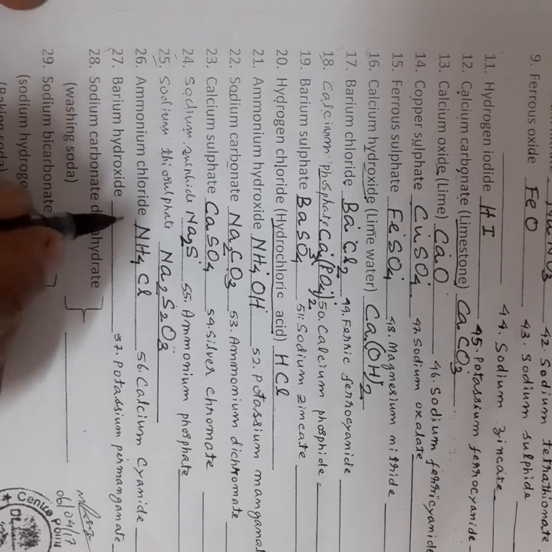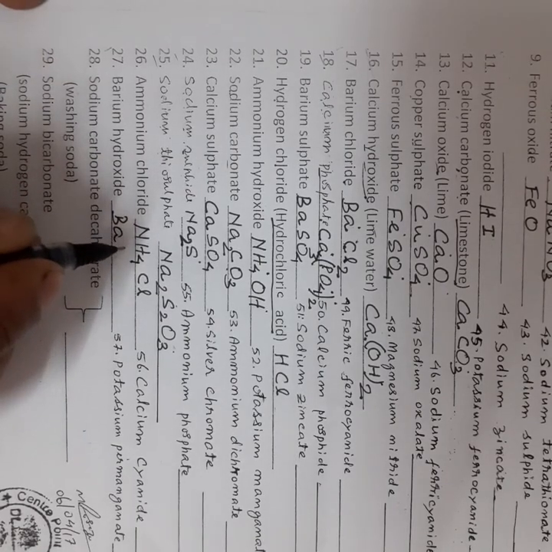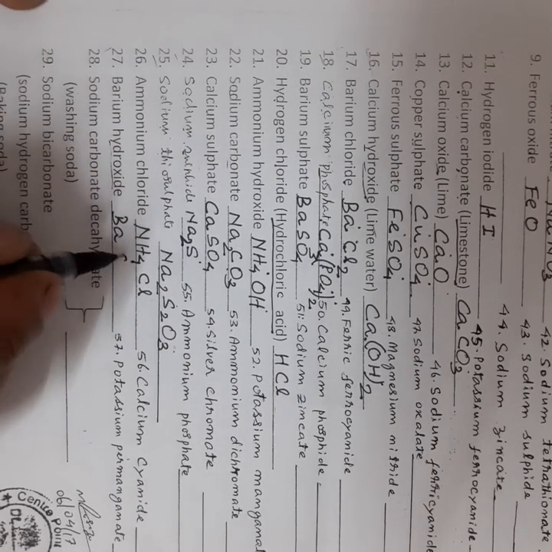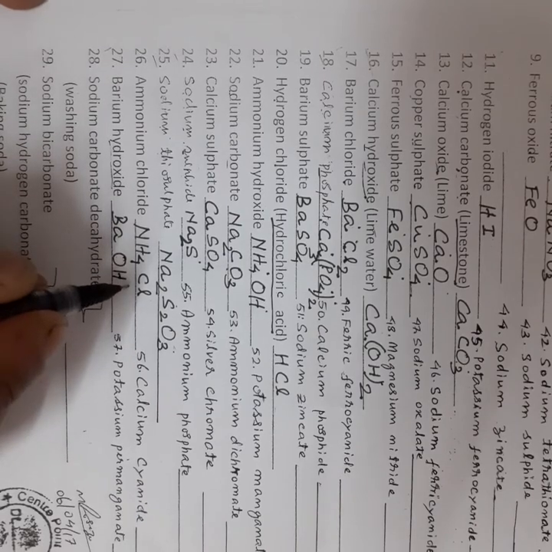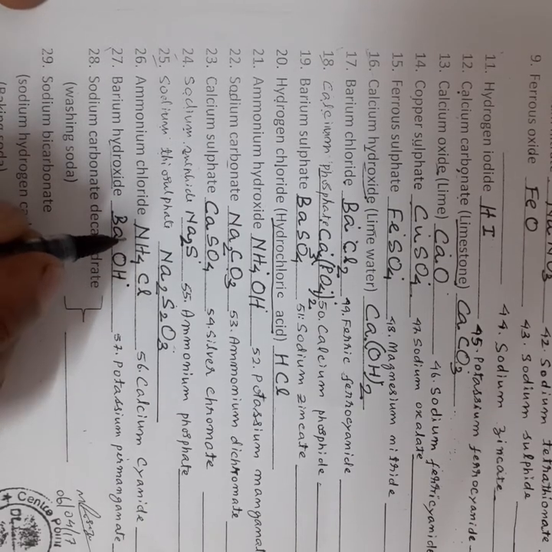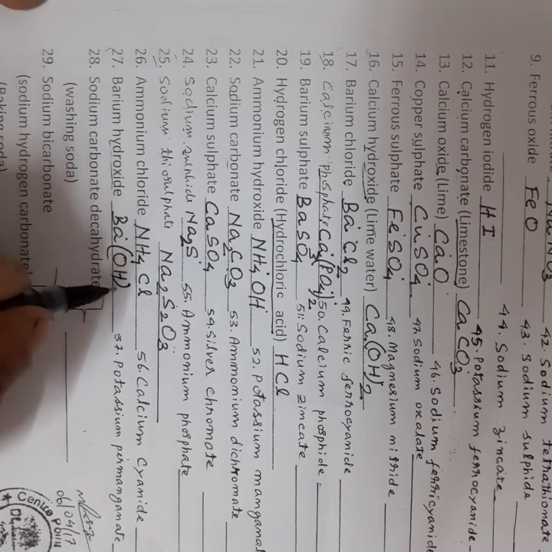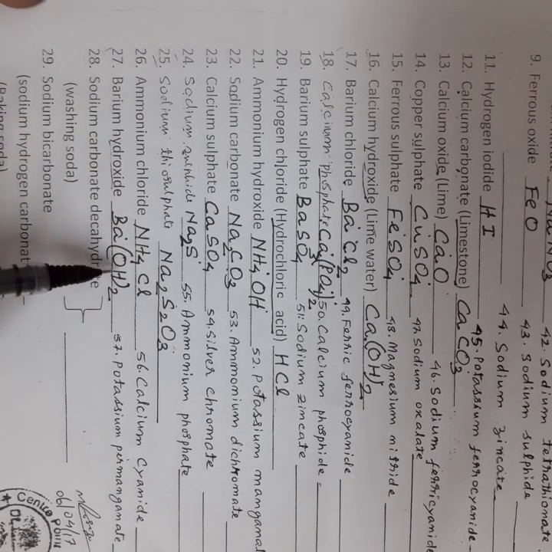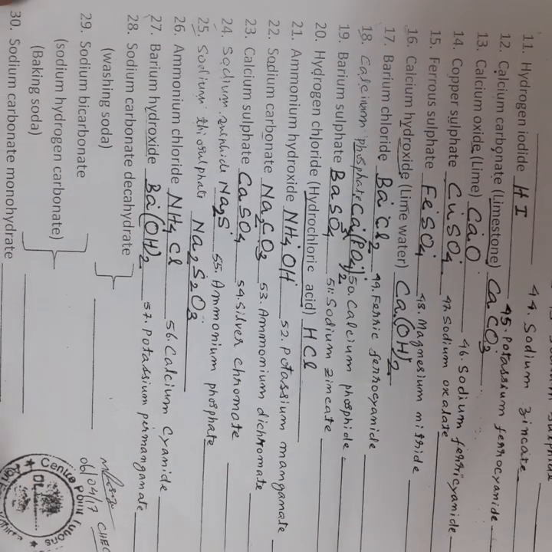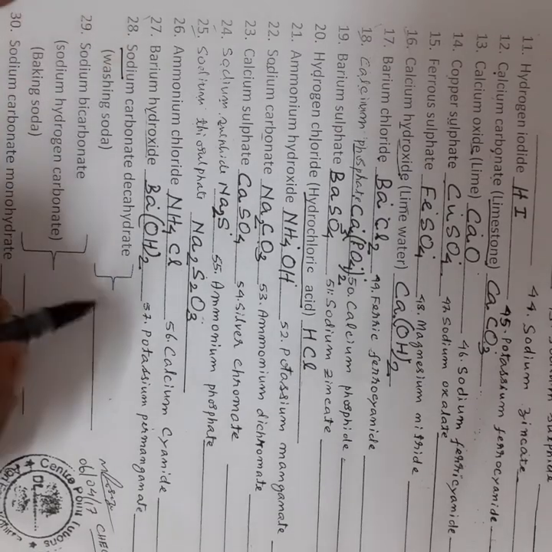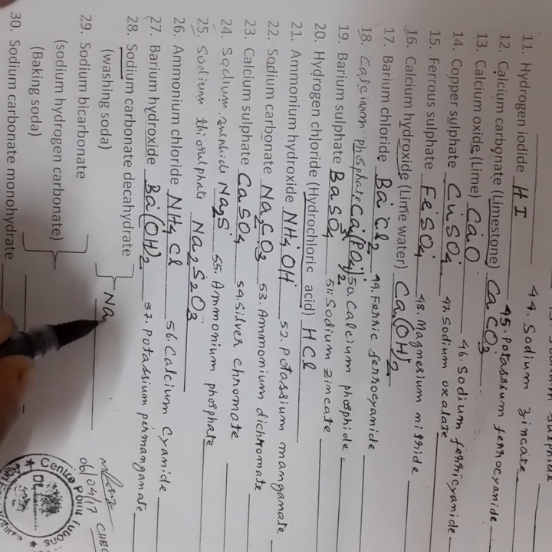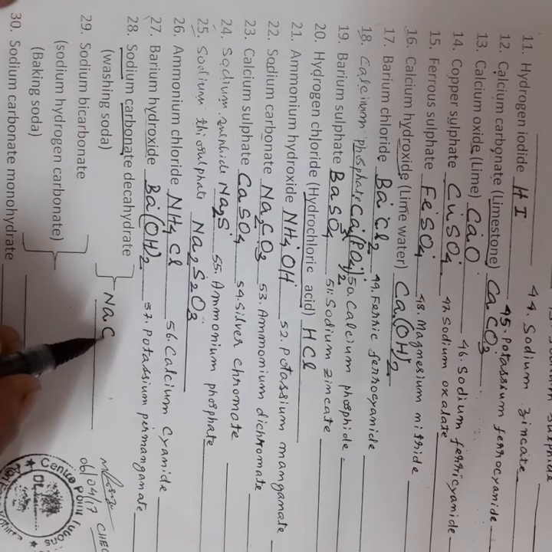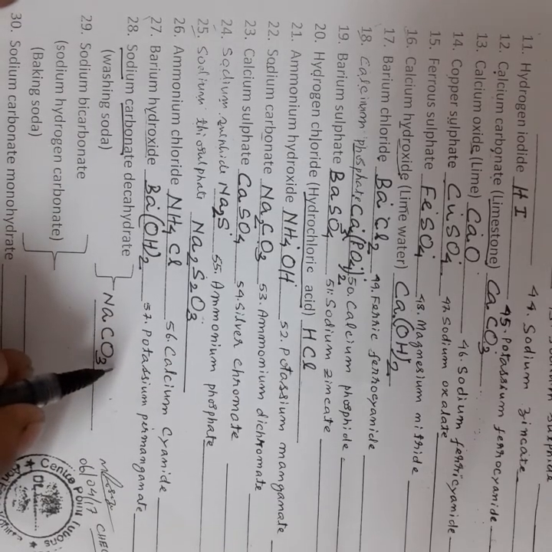Next, barium ion, Ba 2+, hydroxide ion, OH 1-. This 1 need not be shifted, but this 2 will go to the lower backside of OH only after a bracket, because hydroxide is a compound ion containing 2 types of atoms, oxygen and hydrogen. Next here, sodium ion, Na 1+, carbonate ion, CO3 2-. This 2 will go to the lower backside of Na.